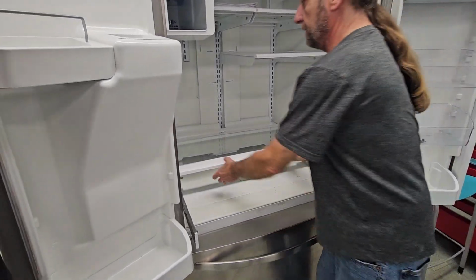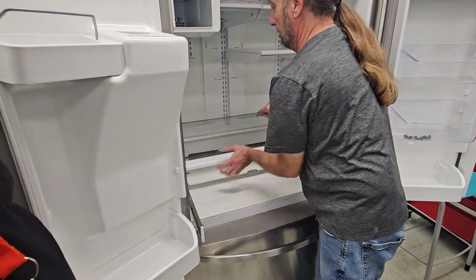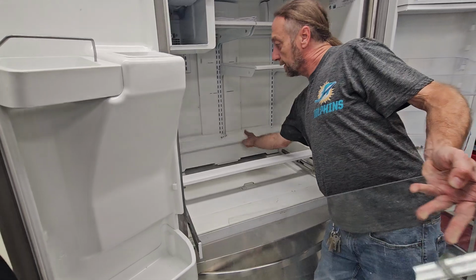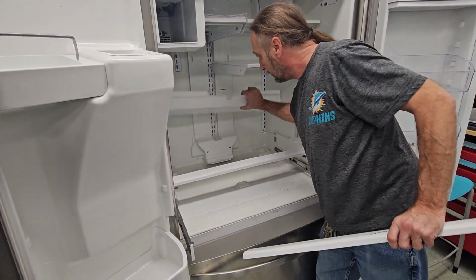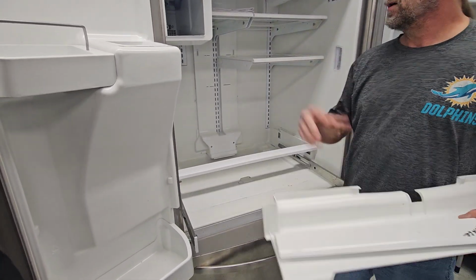Let's take all this out. There's no tank.